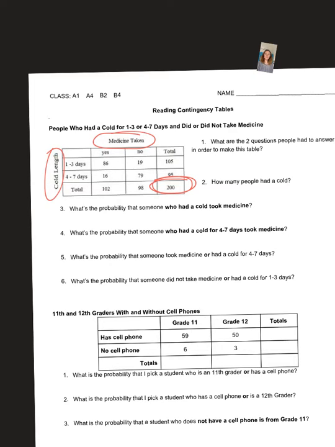The first probability question is asking, what's the probability that someone who had a cold took medicine? So we're first hopefully going to highlight this column, because this is the group of people who did take medicine. We know how many people had a cold. That was all 200 of them. So that's going to be our denominator. And now we're looking at those who took medicine. The total number of people who took medicine was 102. So the probability that someone who had a cold took medicine is 102 out of 200.